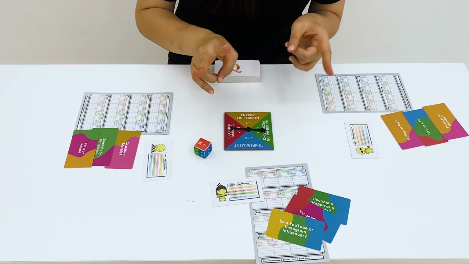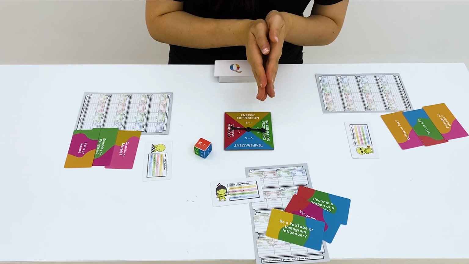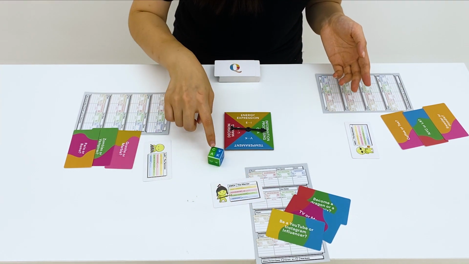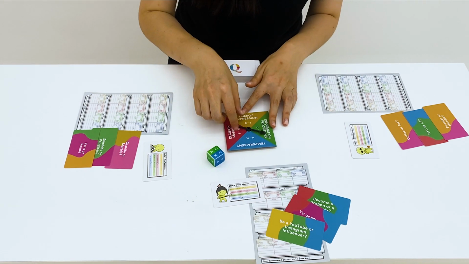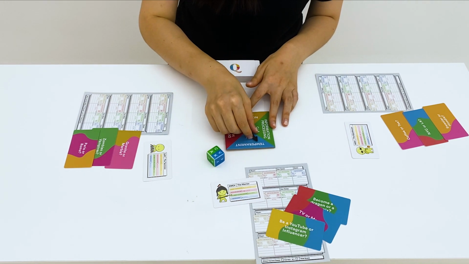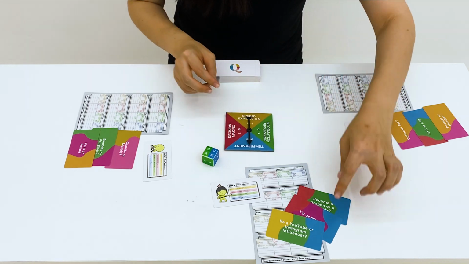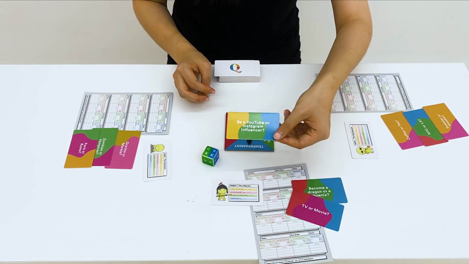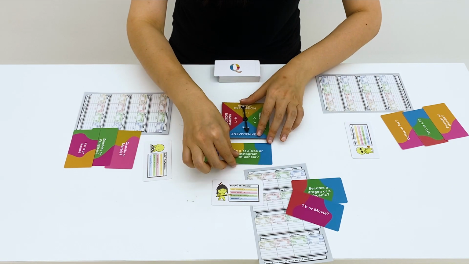On your turn, you have 2 ways to ask a question. The first method is by rolling the die or spinning the spinner. In this case, you rolled on 2 categories, so you can pick one of the 2 categories. Now, from the question cards in your hand, you select one that you think works best for temperament. Let's say you chose be a YouTube or Instagram influencer.